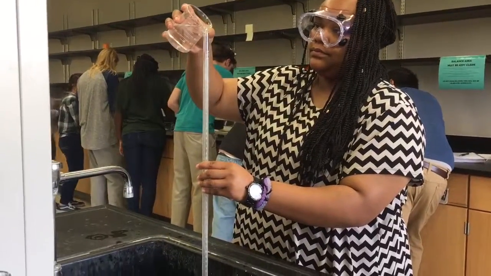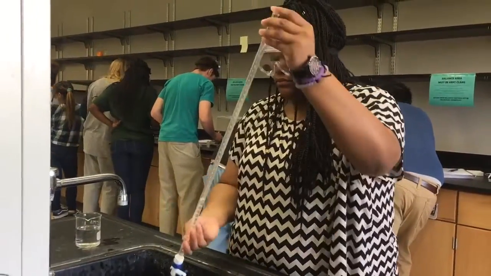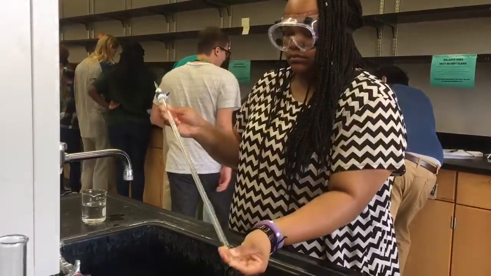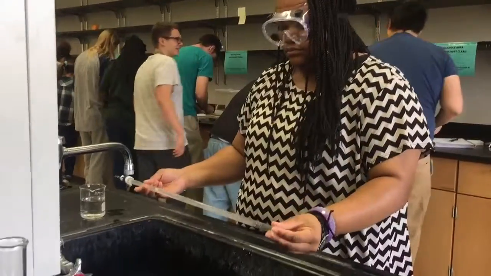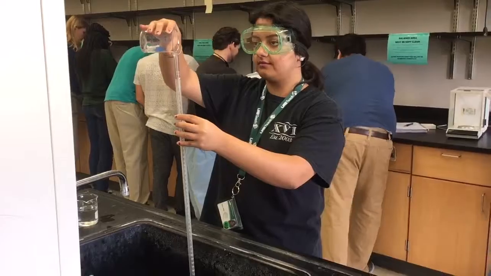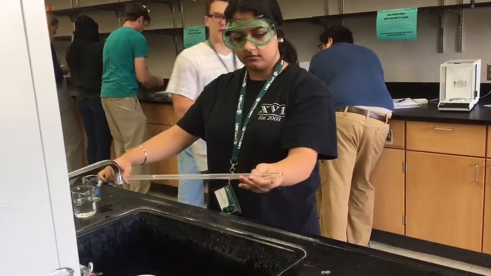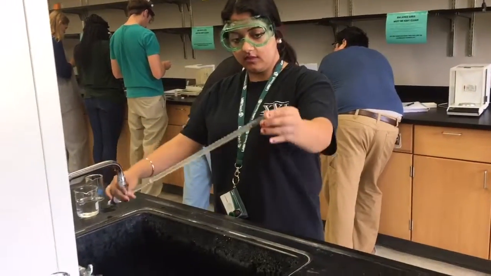Before starting your titration, you must first prime or clean the burette. To prime the burette, rinse it 3 times with water. Then, rinse it 3 more times with the solution that will be used in the experiment. You are now ready to begin your titrations.